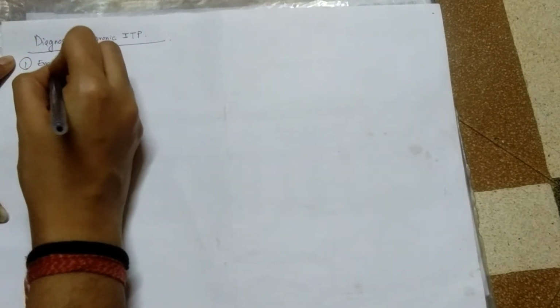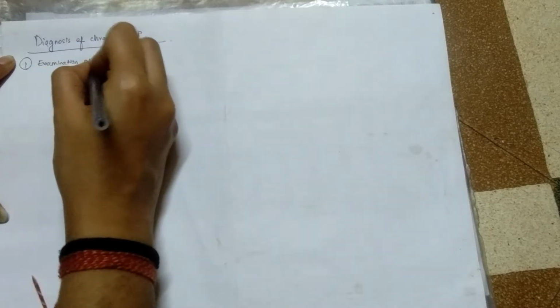Now let us study about the diagnosis of chronic ITP. This is a stepwise diagnostic process which needs to be followed. First, there will be examination of peripheral blood smear.